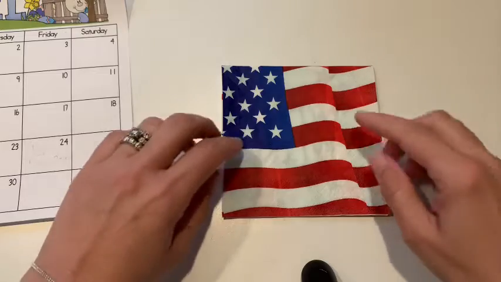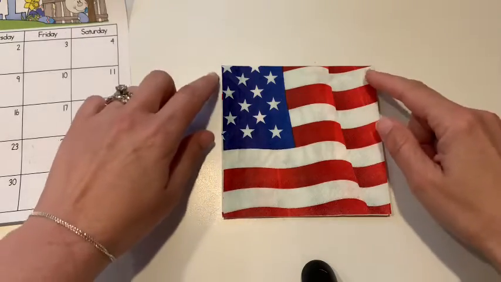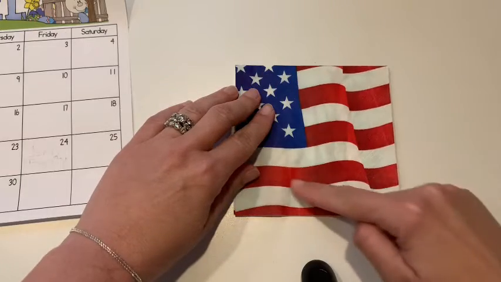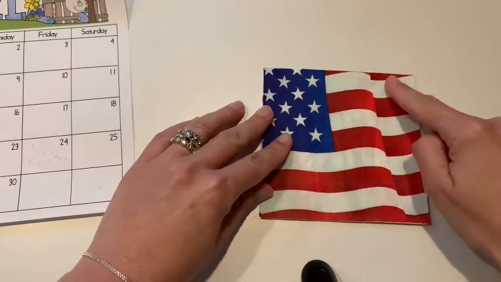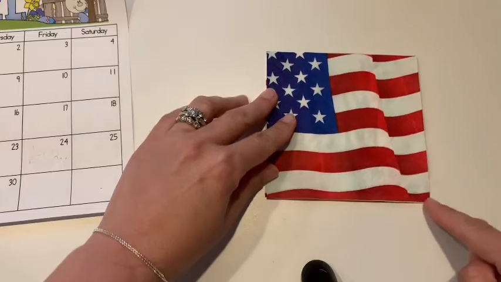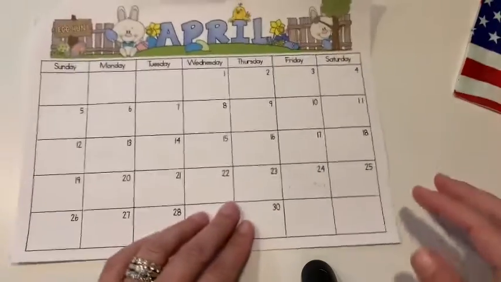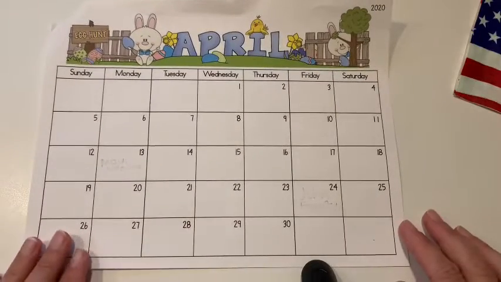So first, let's look at the square that I found. This square has four sides and four vertices, or four corners, and each side is the same length. So this side is as long as this side, which is as long as this side, which is as long as this side.